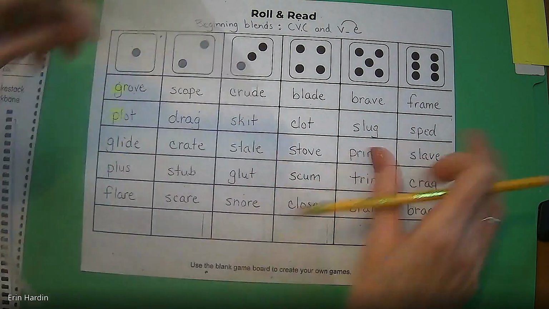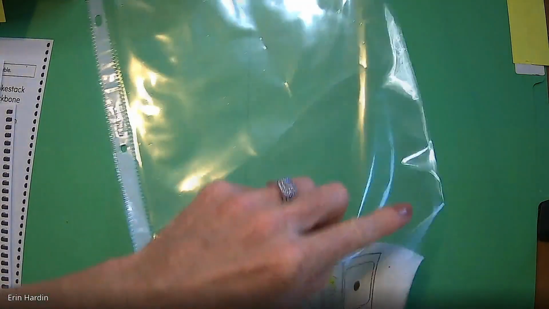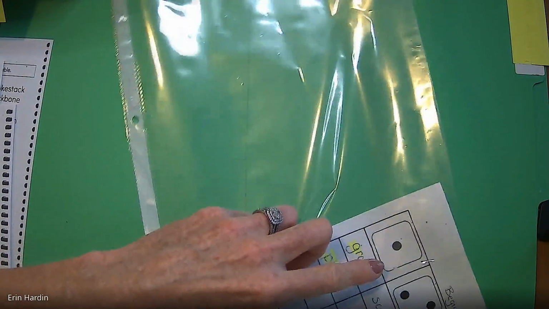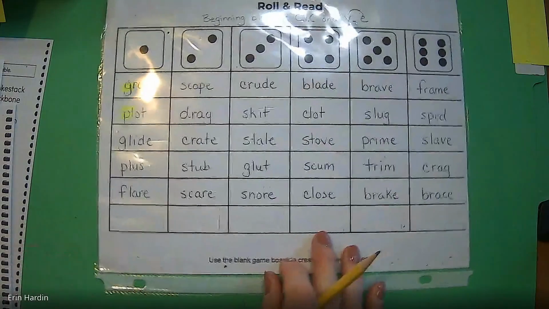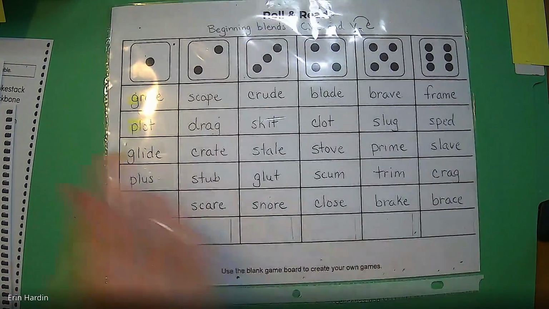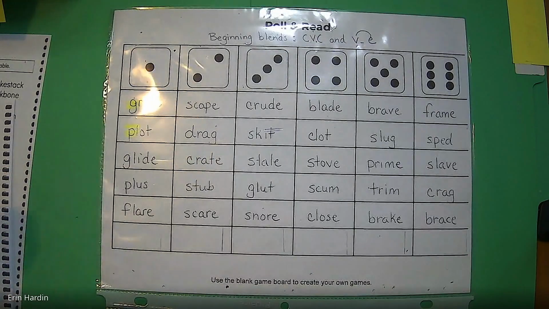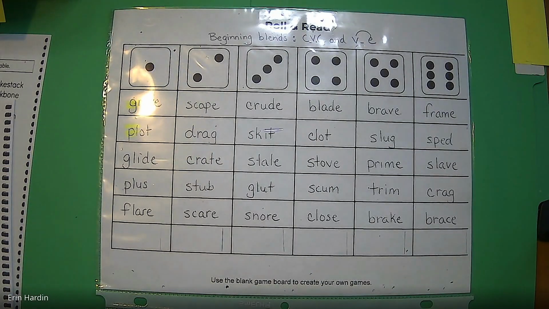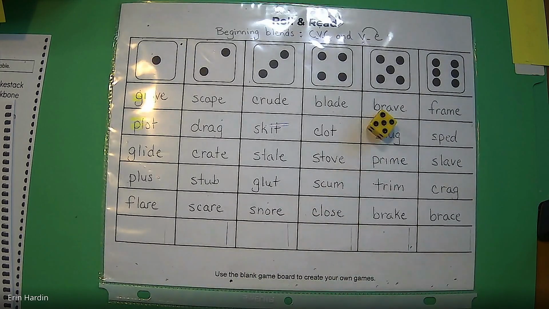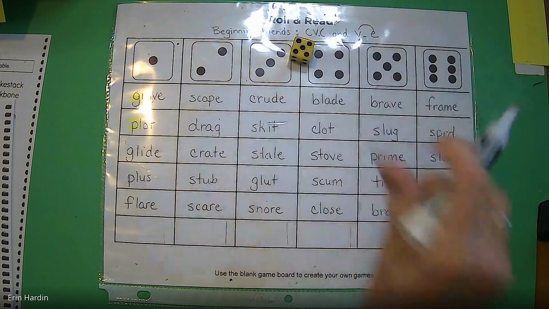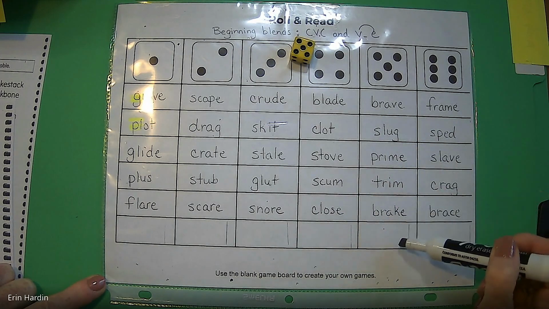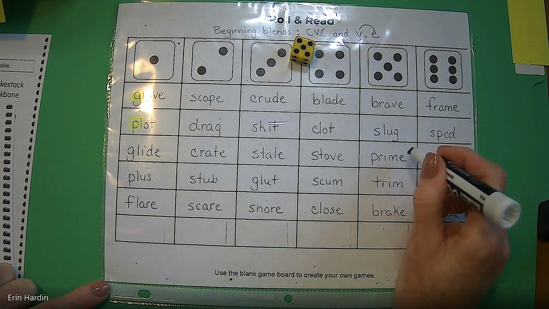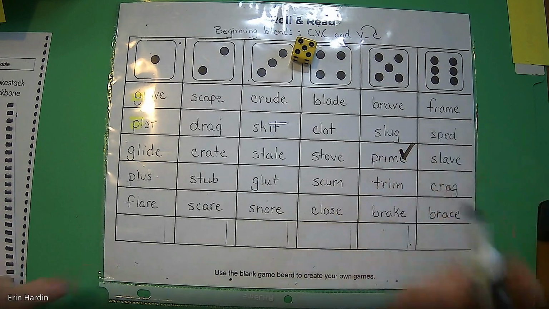For those of you that are able to come to our make and takes, you have seen a variety of different ways you can play roll and read, which is awesome. So he's marked them. He's written the words at the bottom. And then you have 2 different colored markers. And you can play, I usually play with him. So we take turns, and then he rolled a 5. So he's going to read all of these: brave, slug, prime, trim, break, and whatever that word is. And then he chooses where he wants to put his check mark or X.